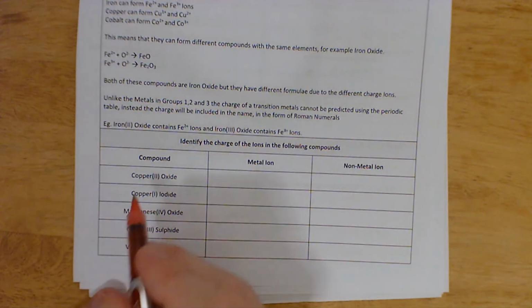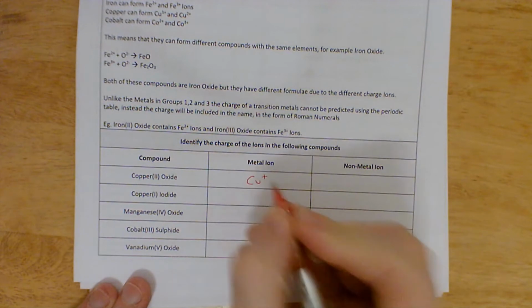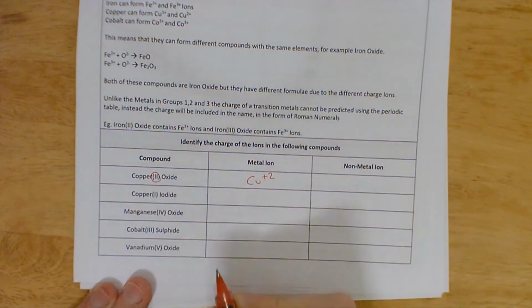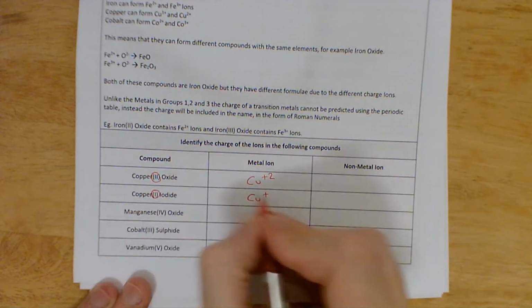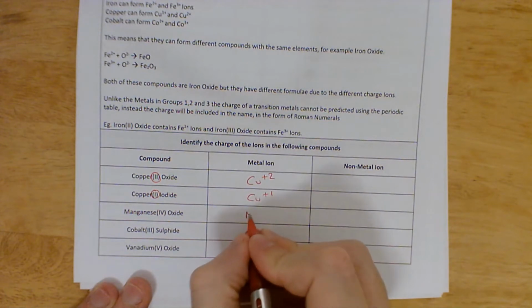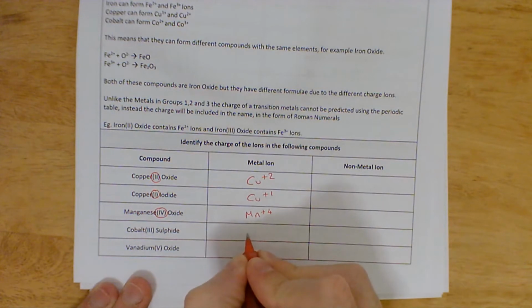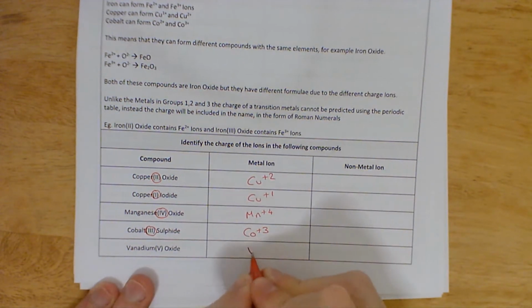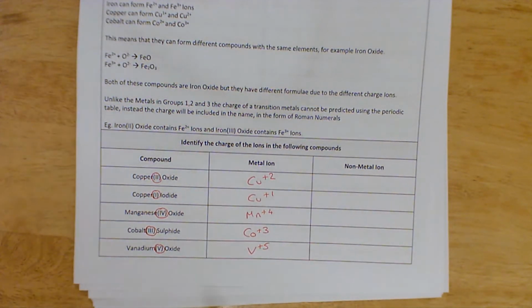So having a look at this one, copper 2 oxide. We know it's going to be copper, and positive because it's a metal. Because it's copper 2, it's going to be positive 2. Here, copper, again positive because it's a metal, copper 1, so it's +1. Manganese, +4. Cobalt, +3. And vanadium, +5. The non-metals they're bonded with, we can work that out from the periodic table.